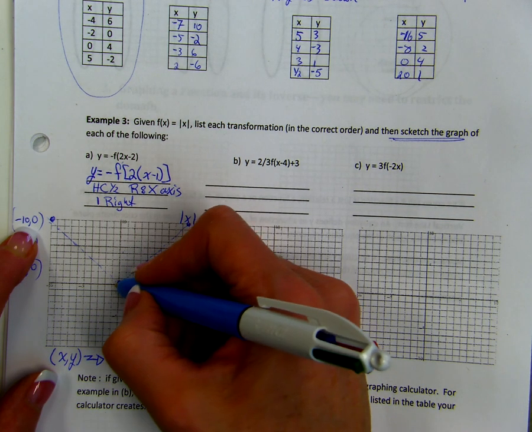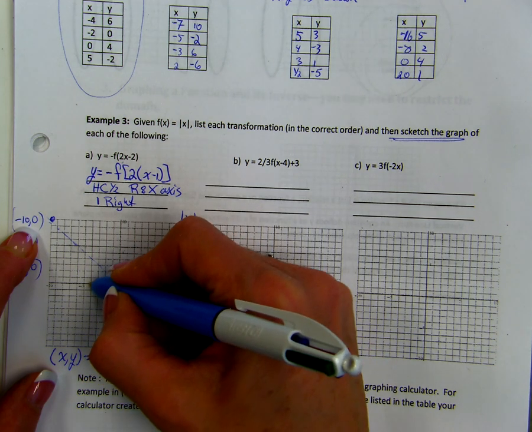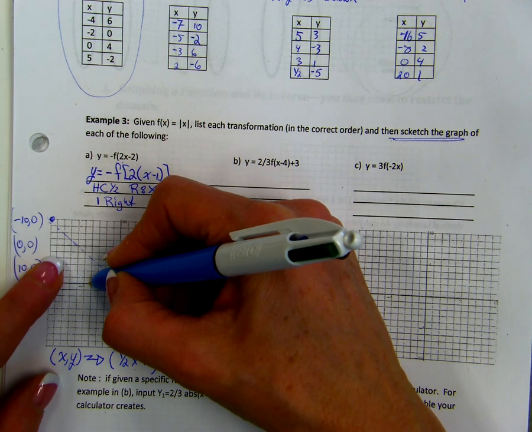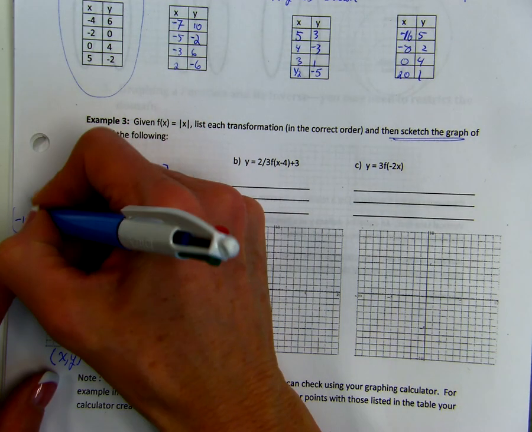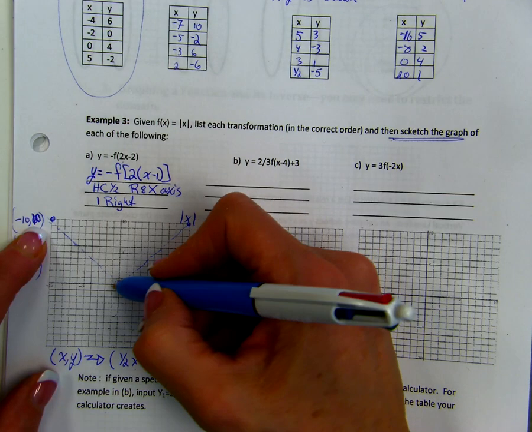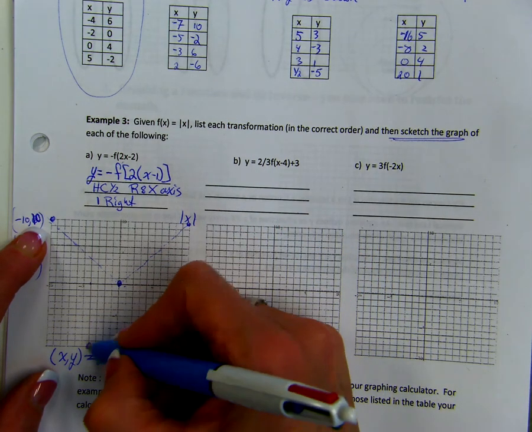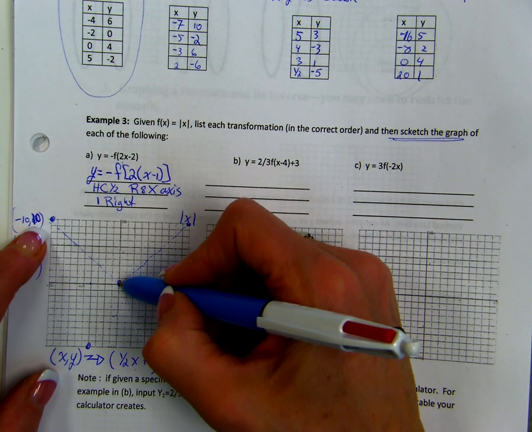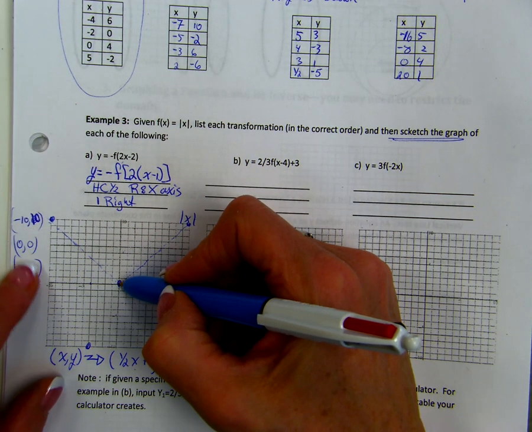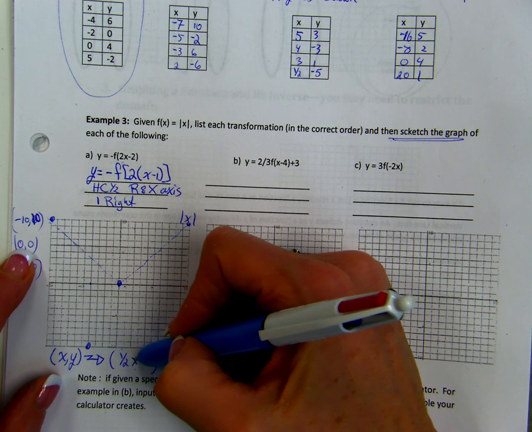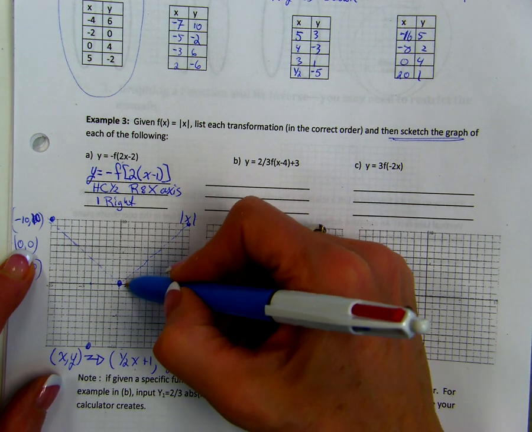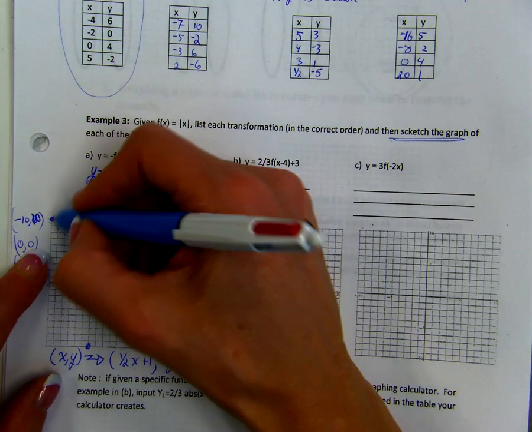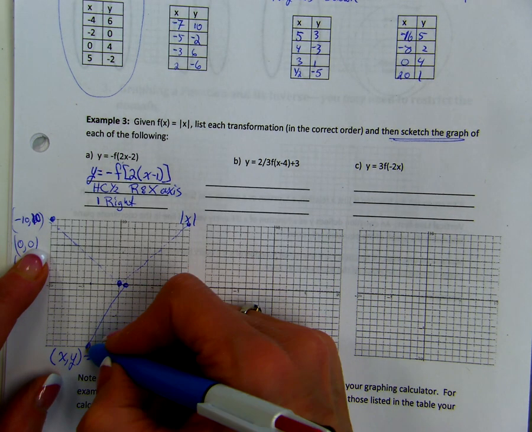What would happen to 0? Well, 0 goes to 0 plus 1, so it's going to move to there.